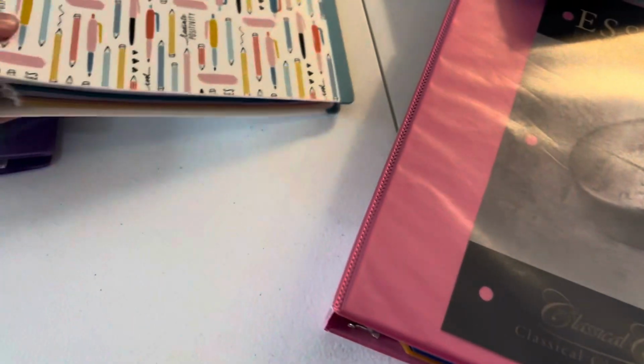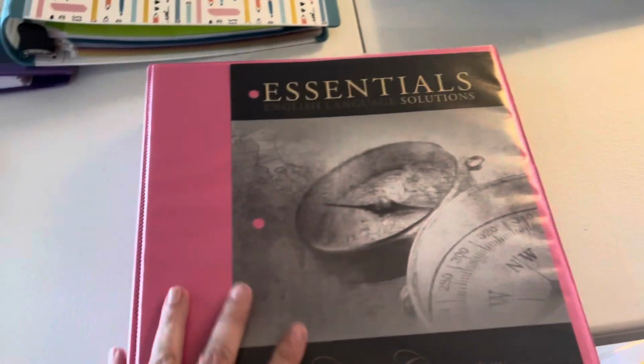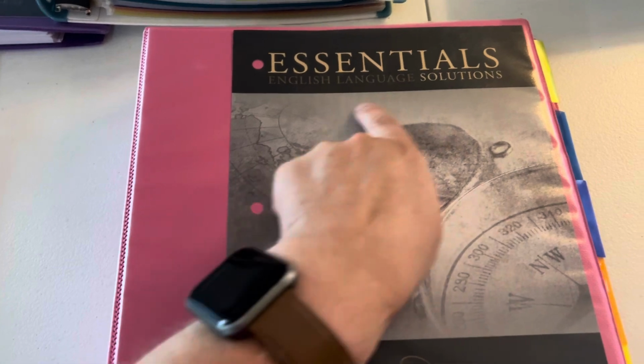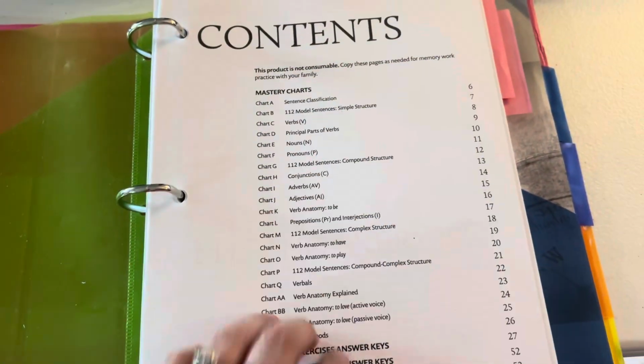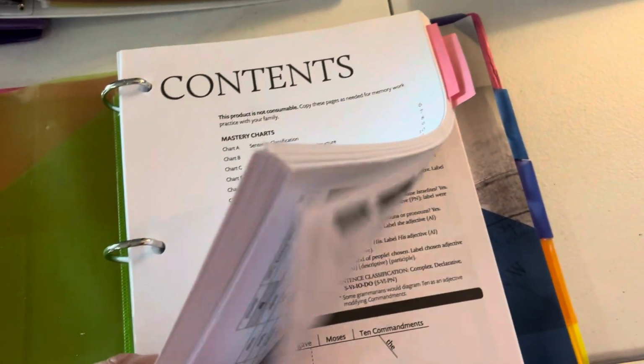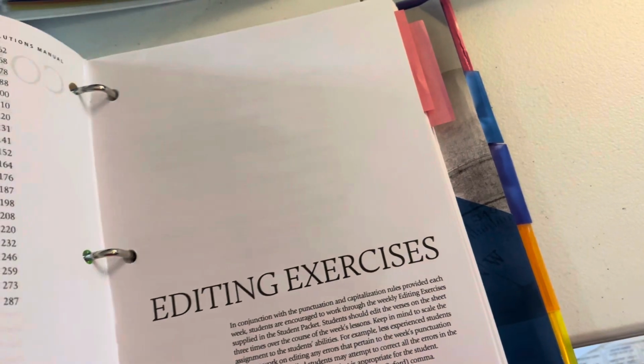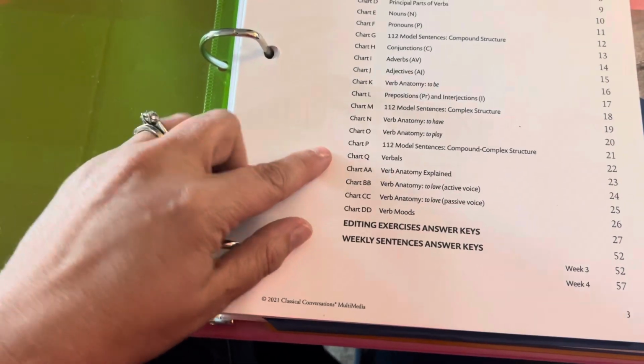On to EEL, the English Essentials of the English Language curriculum. This is the solutions manual. This is mostly all going to stay in here. It has sentences. I think the charts got pulled out. Yes, the charts are pulled out. So all these charts are pulled out.